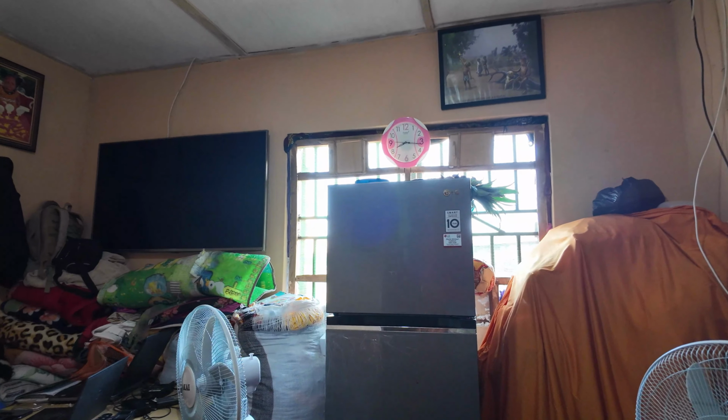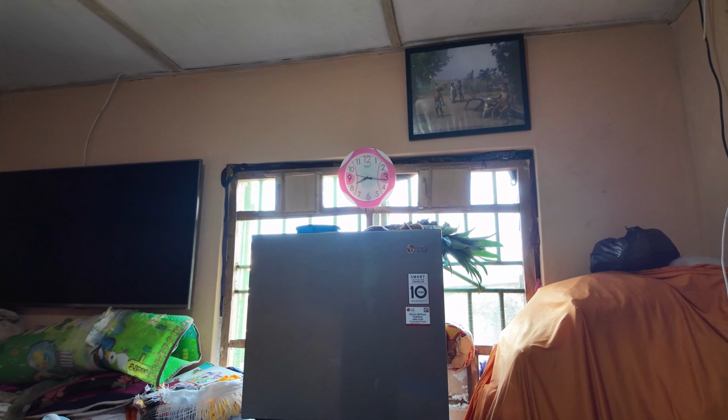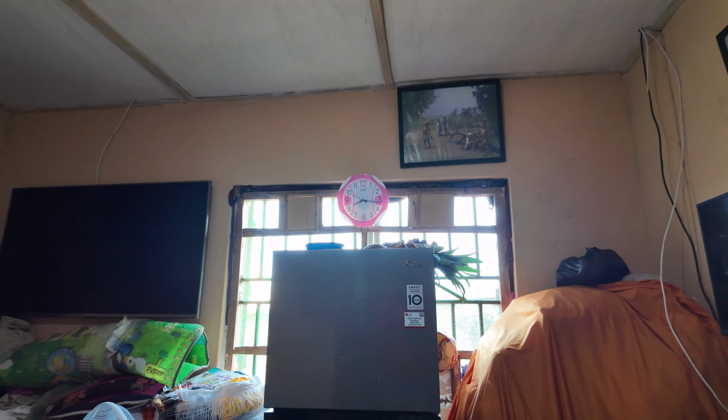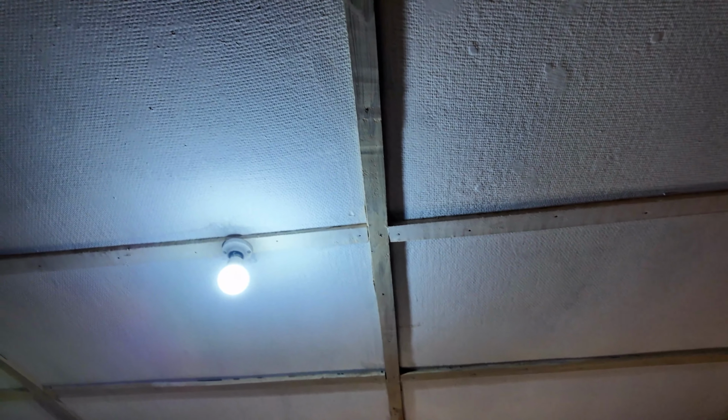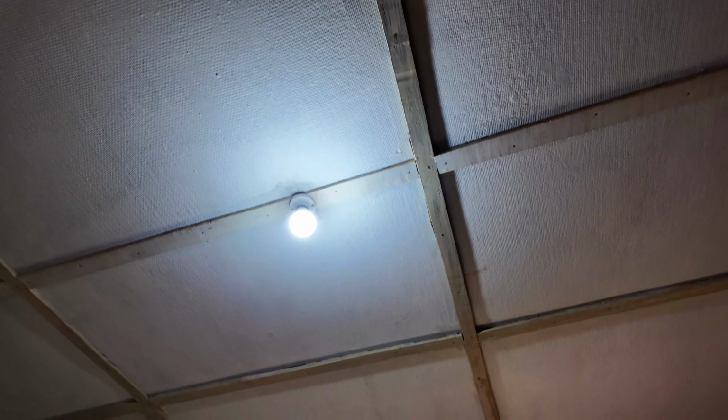Welcome to my one room apartment. Okay, this is where we are, and as you could see, this is our solar light. This solar light is about 5 watts.